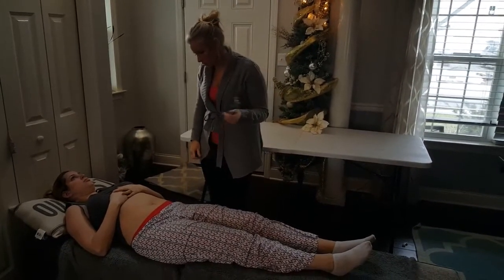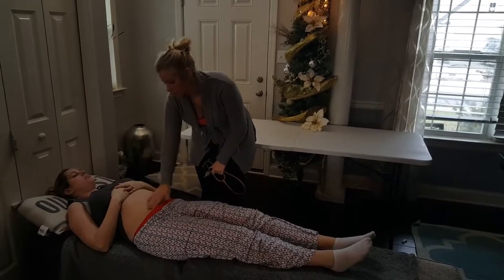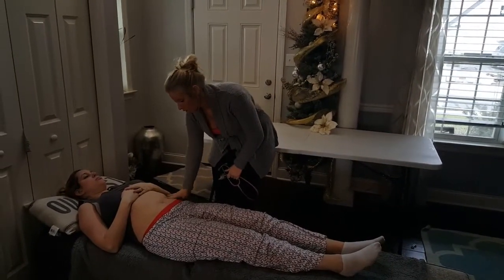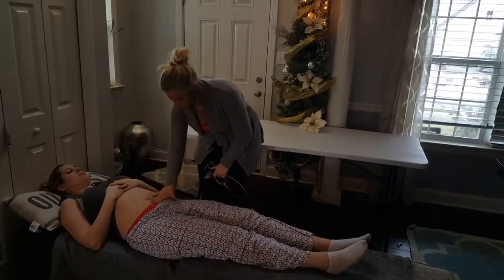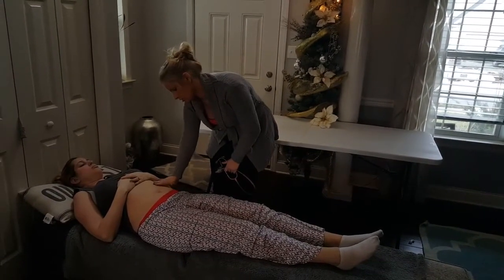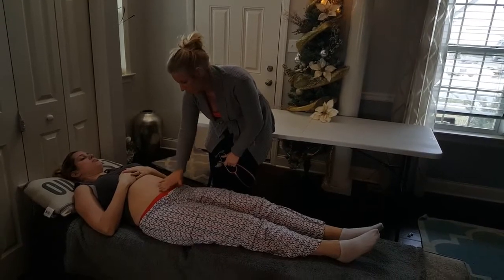And next, you want to palpate the abdomen. So, is there any pain, rebound tenderness, any masses that you feel? You can do a light palpation or a firm palpation.